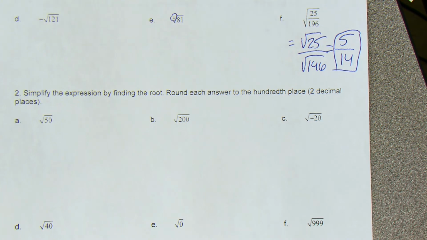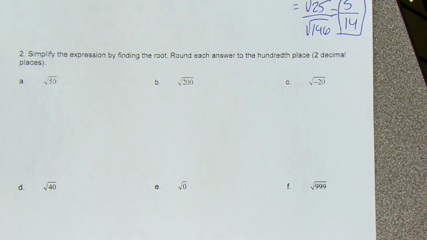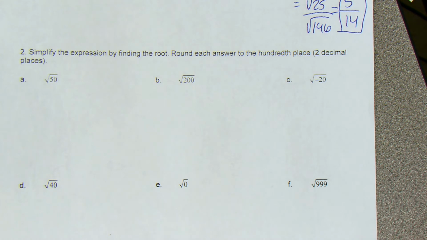Number 2 says simplify the expression by finding the root. Round the answer to the nearest hundredth place. These are all calculator problems. You can put these all in your calculator.